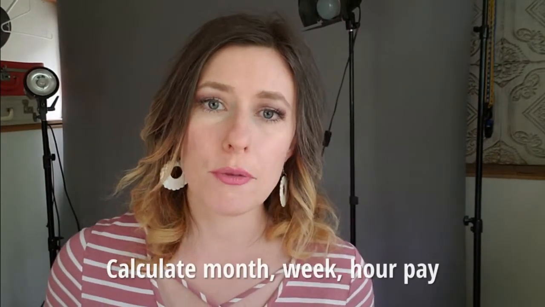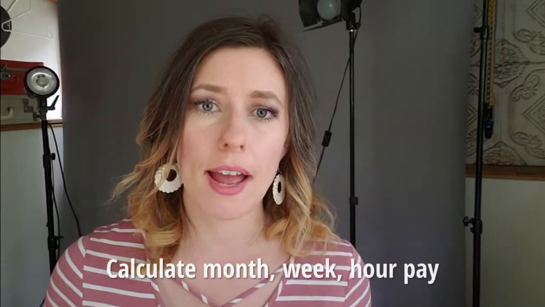To calculate what you need to charge for your prices, you need to figure out how much you need to make per month, and then per week, and then per hour. And then you need to multiply that a little bit to cover costs for the extra time and the extra expenses associated with running a business.